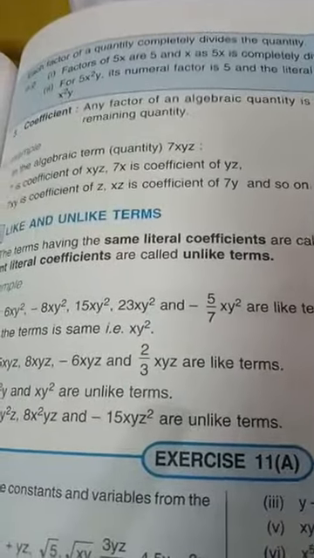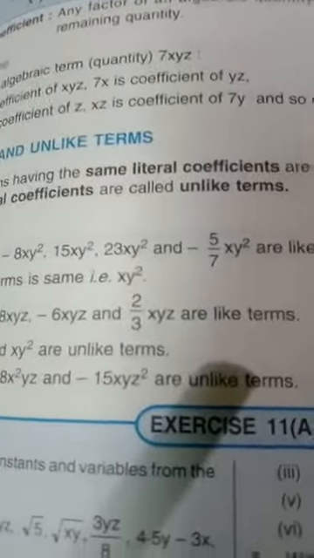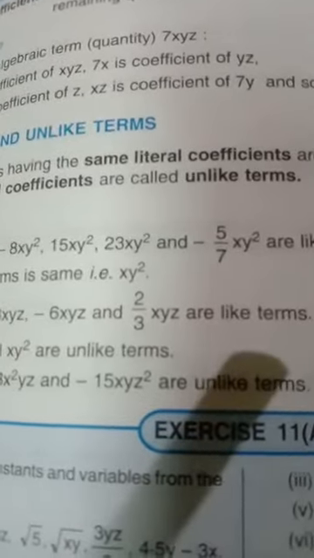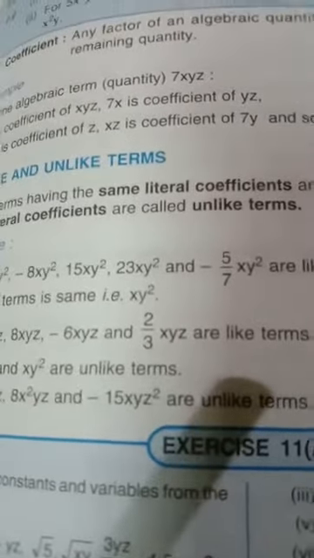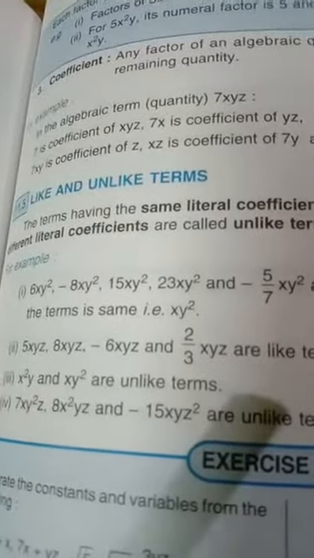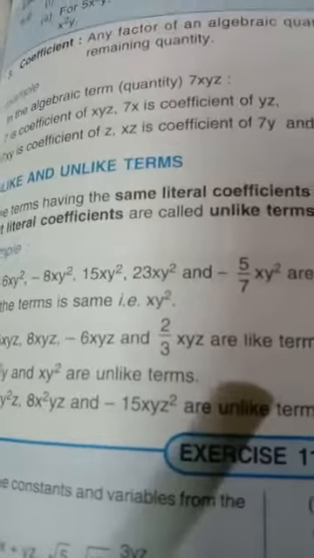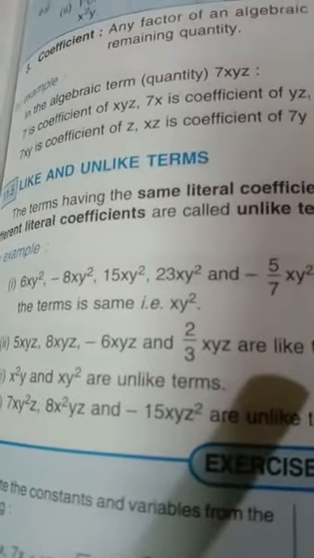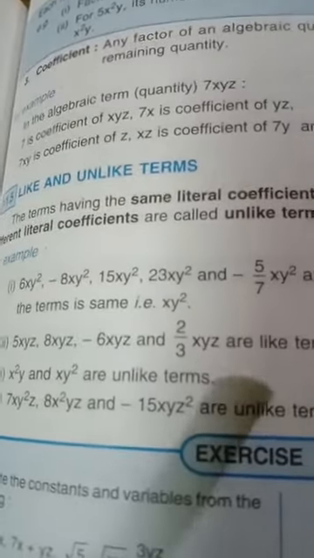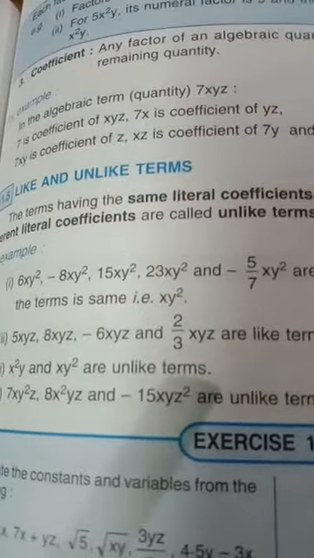So that's all for today's class. Please read today's notes. Like and unlike terms, coefficient, factors, product, monomial, binomial, trinomial, polynomial and all. Write today's note and you just read it.